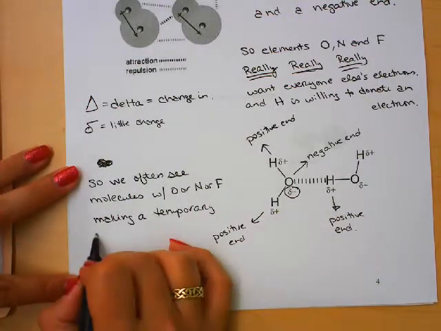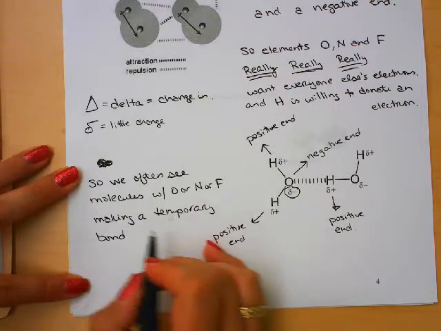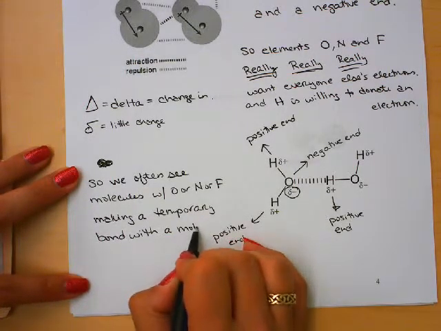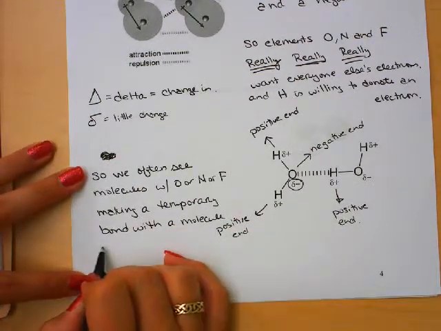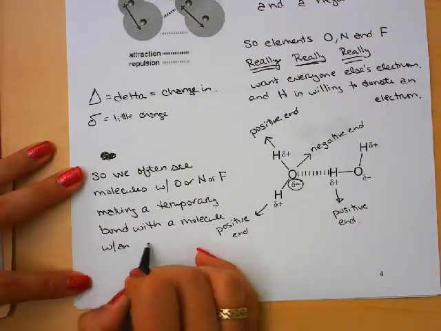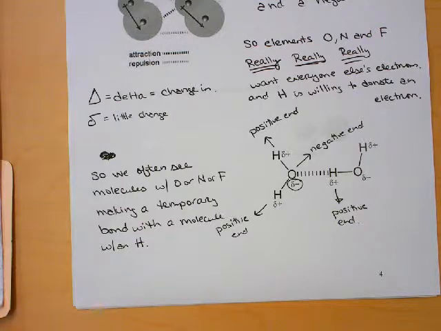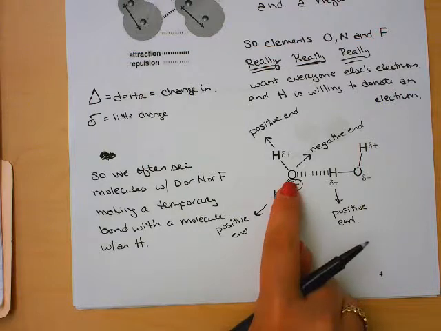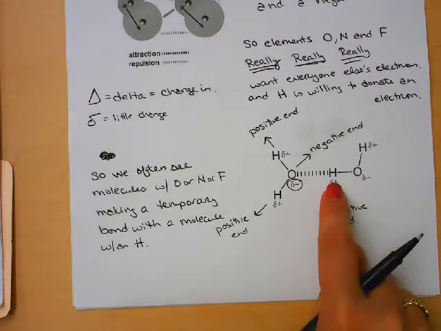Temporary? So we often see molecules that contain either an oxygen or a nitrogen or a fluorine interacting strongly with a molecule that has an H somewhere in it. So in this case, I have water, right? Water has an oxygen interacting with this water with an H.